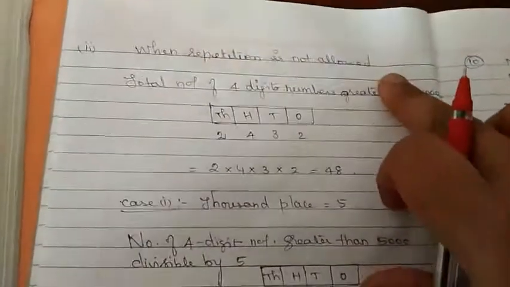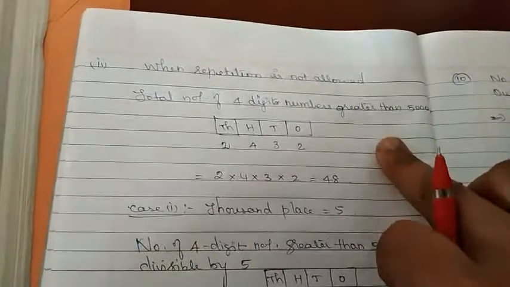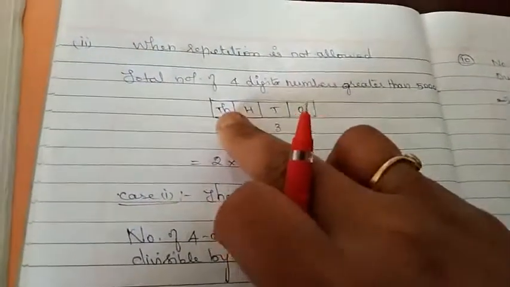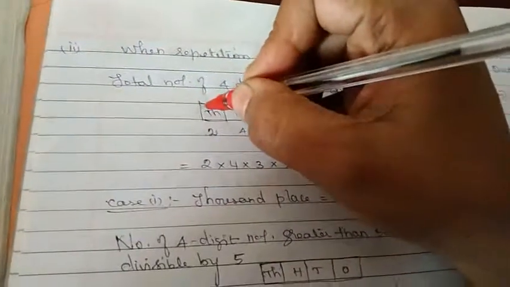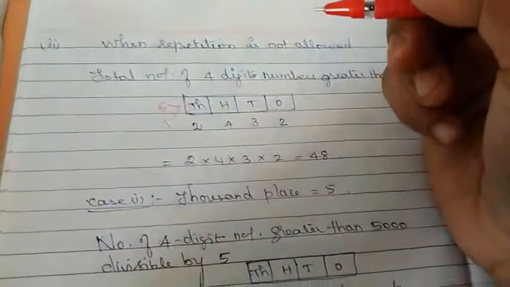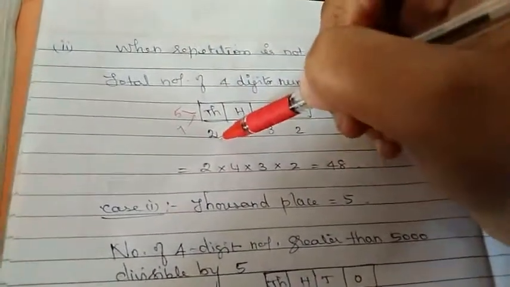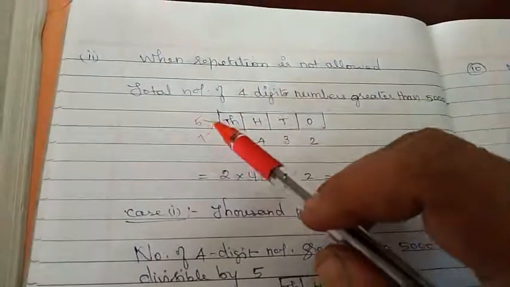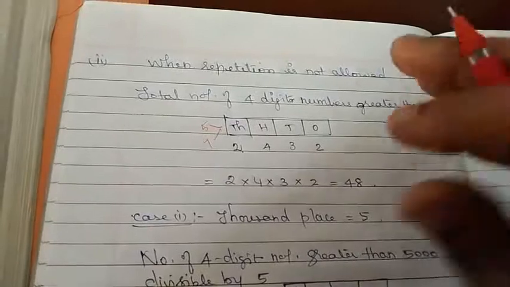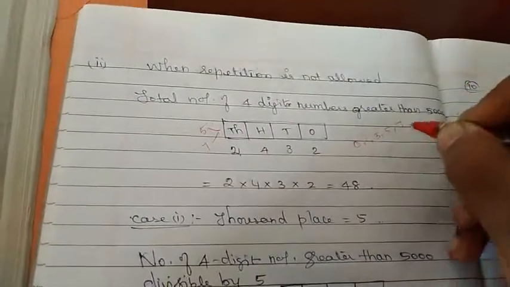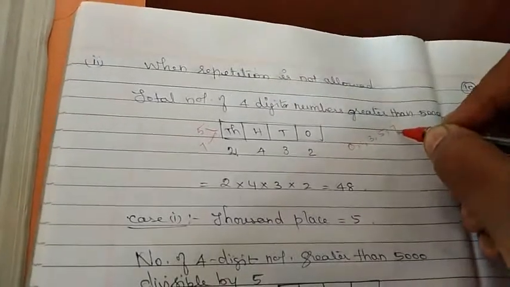When repetition is not allowed, the total number of 4-digit numbers greater than 5000 is going to be, again, a 4-digit number. Since it is greater than 5000, the 1000th place can be 5 or 7, right? So only 2 ways are there. So when one number is fixed here, out of those 5 digits, 0, 1, 3, 5, 7, we have fixed one digit in the 1000th place.